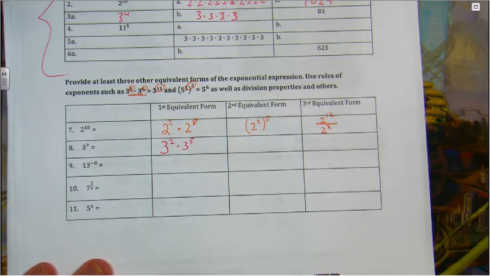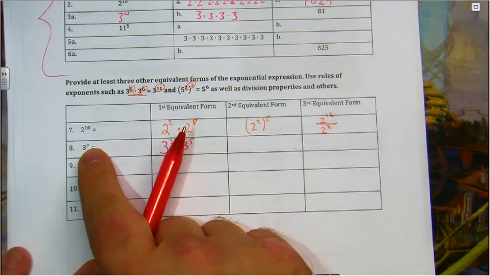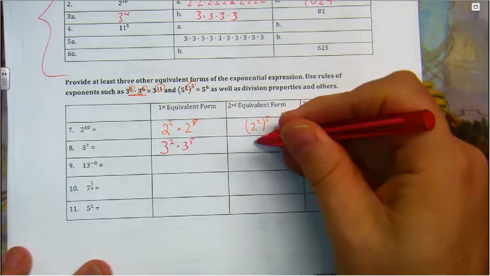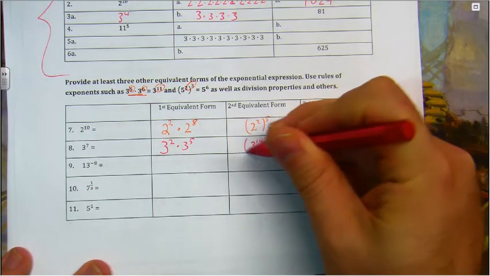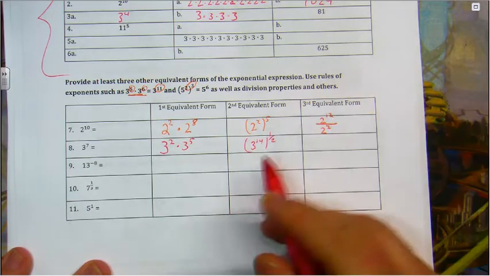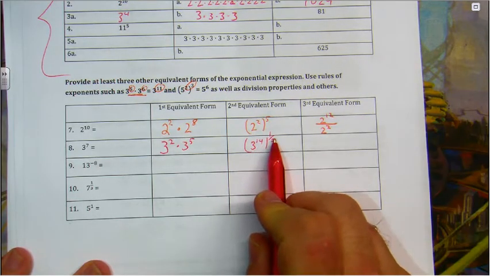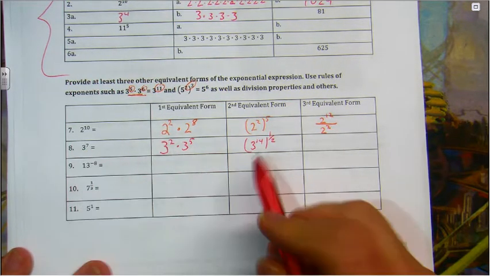But how can I do it another way? Oh, how about, is there a number that when divided by something is 7? Yeah, 14 and 2. So if I had 3 to the 14th to the 1/2, because 14 times 1/2 would be 7. So that one would work as well.